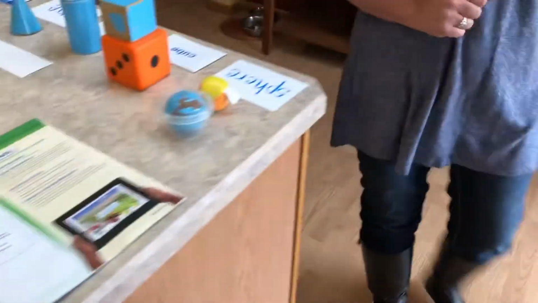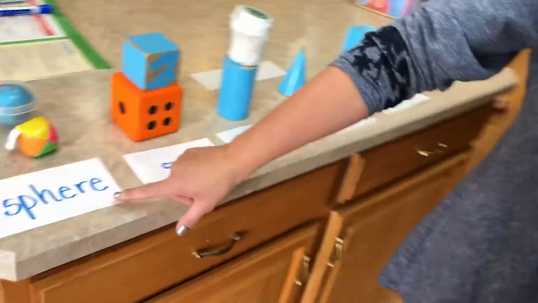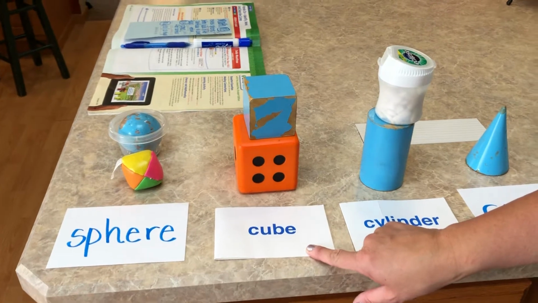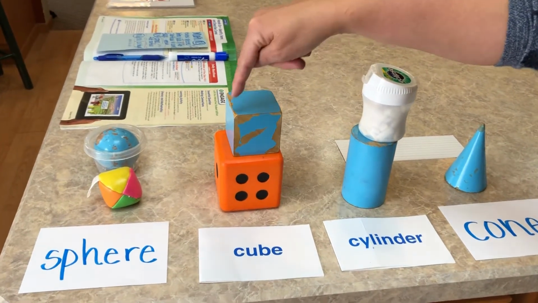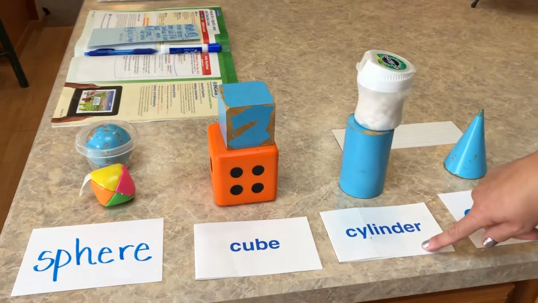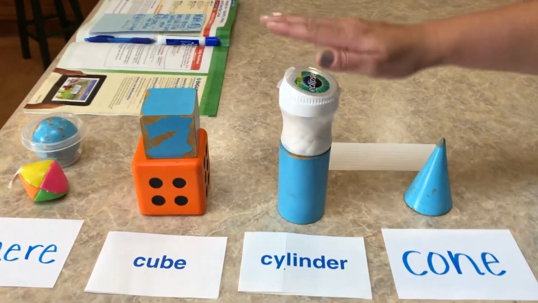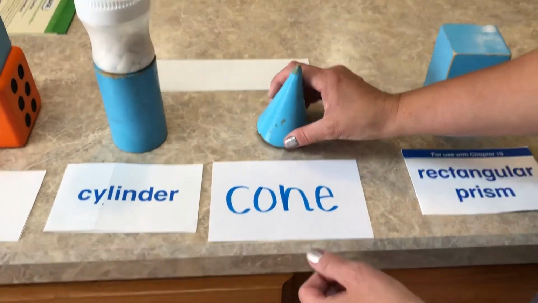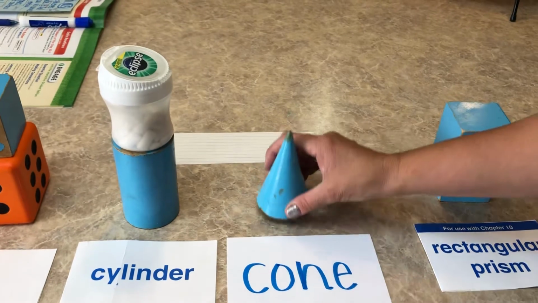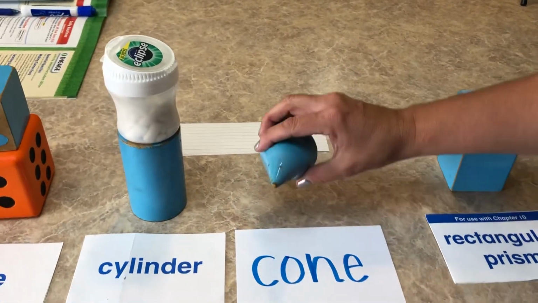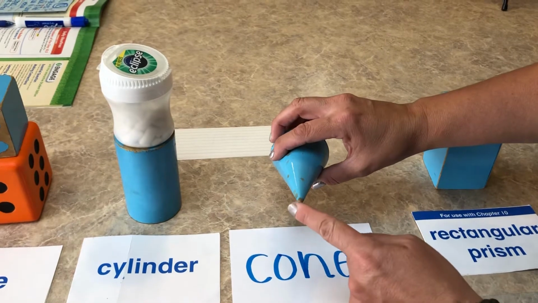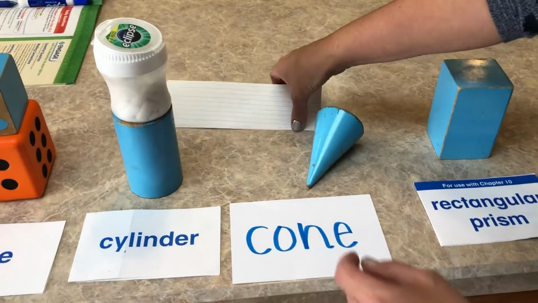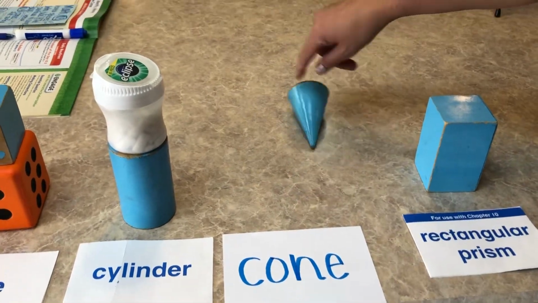Now we're going to continue with our 3D shapes. So far we have talked about the round sphere, the solid cube with 6 sides, 8 vertices. We talked yesterday about the cylinder, like my favorite gum container. Our new shape for today is the cone. 1 flat side, 1 vertex. This is an unusual way to look at a vertex, but it is a corner, just like the corner of our cube. And then the rest of the cone is round and curved.